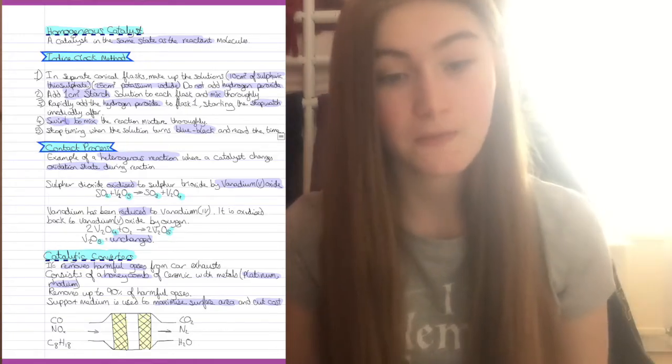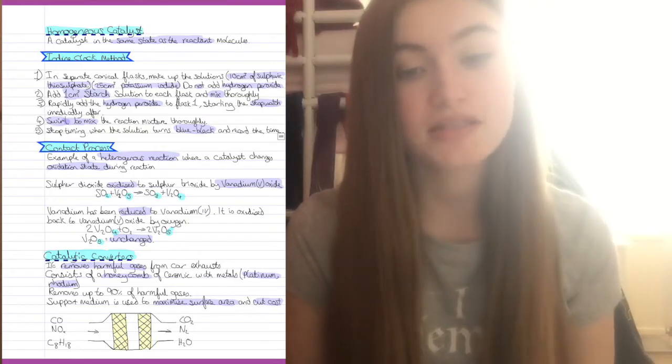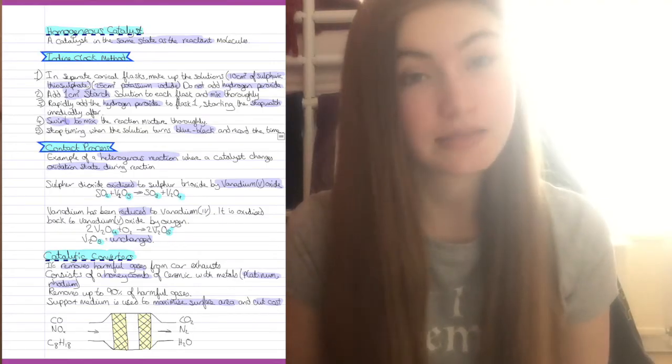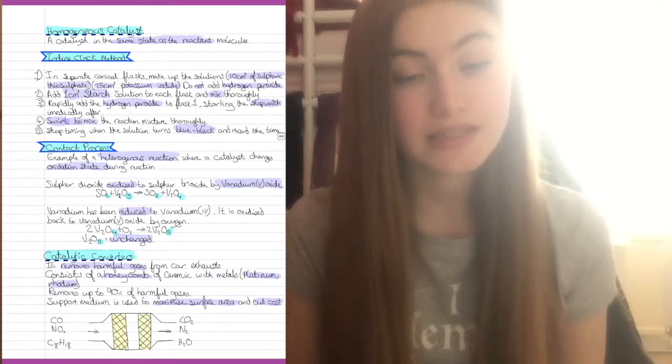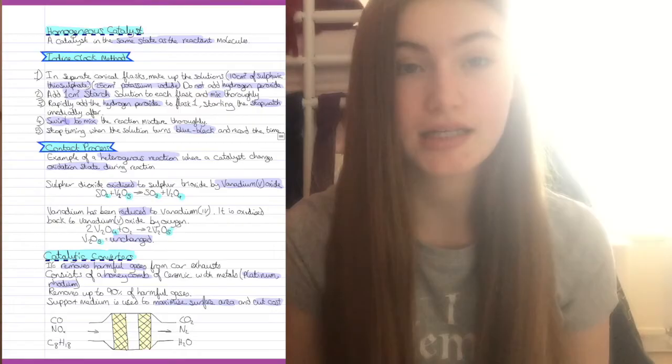Catalytic converters. It removes harmful gases from car exhausts, consists of honeycomb and ceramic with the metals platinum and rhodium. It removes up to 90% of harmful gases, and a support medium is used to maximize surface area and cut costs.